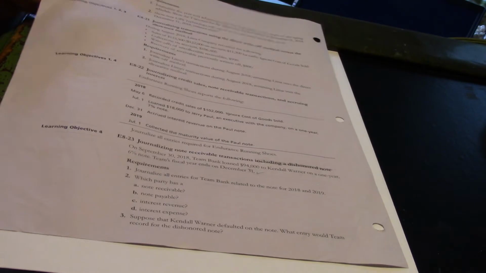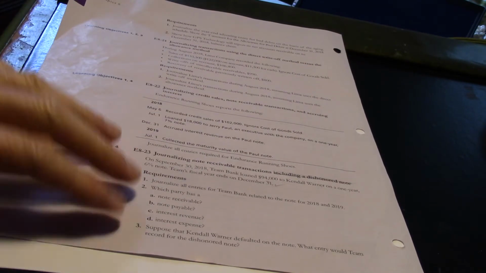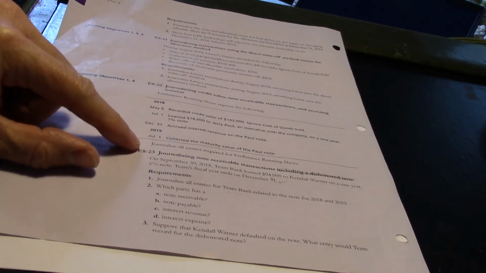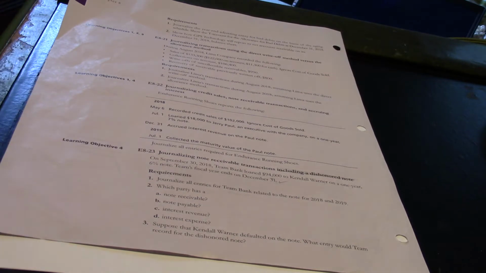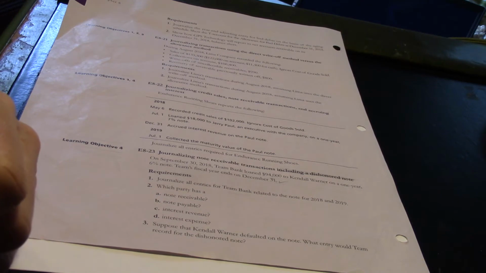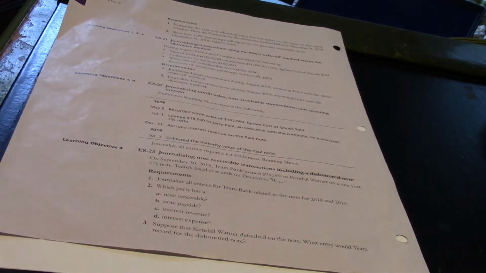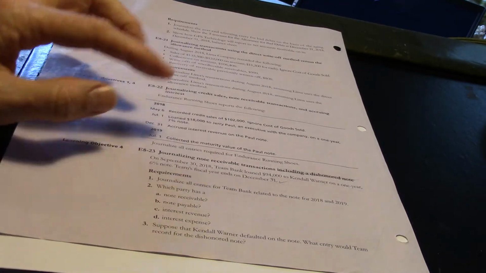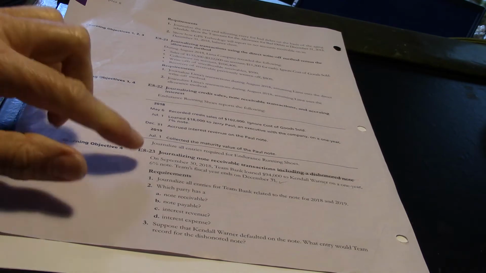Hi, thanks for watching me work problem E823 from page 472 of your book. It's on notes receivable as opposed to accounts receivable. So down here at the bottom you'll see we are doing some transactions for a bank, and they're very typically an organization that would have a lot of notes receivable. People come in, sign a note, leave with cash, and now the bank has the note receivable. So that's what's going on here.